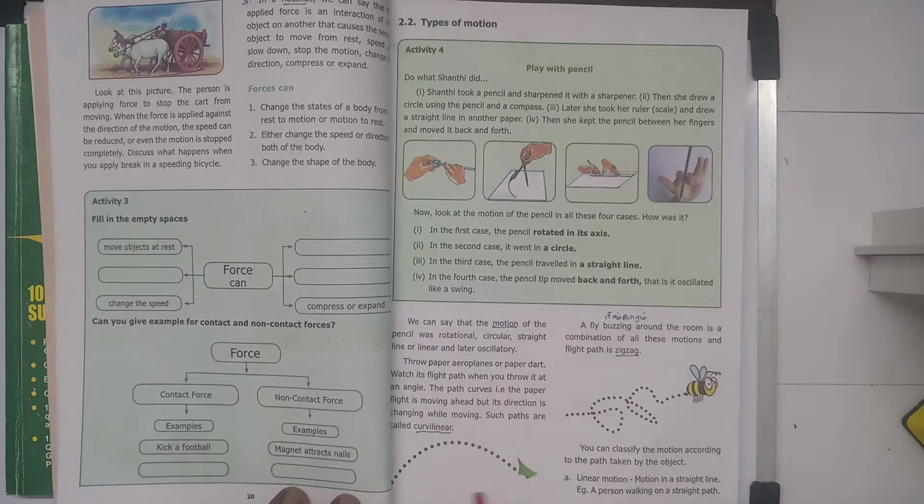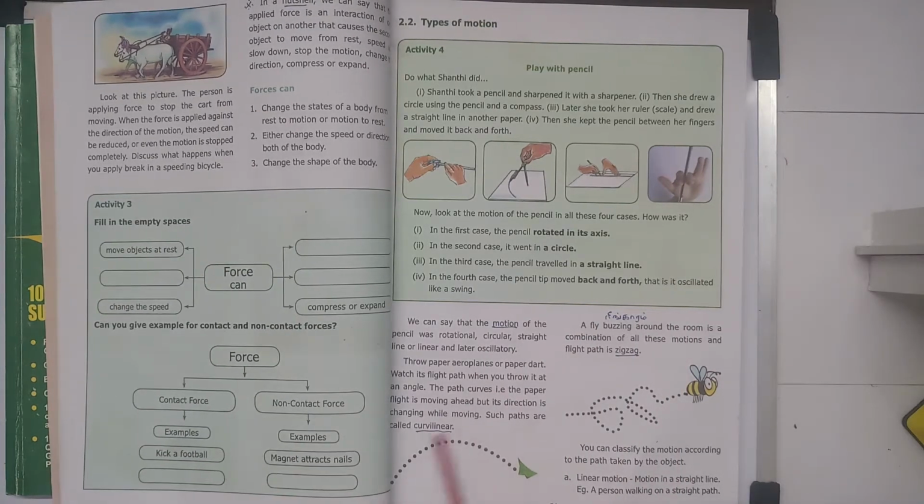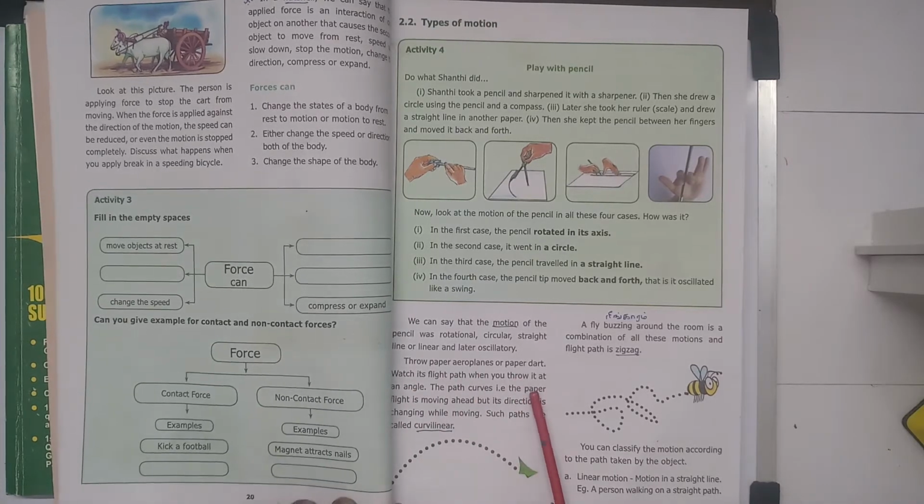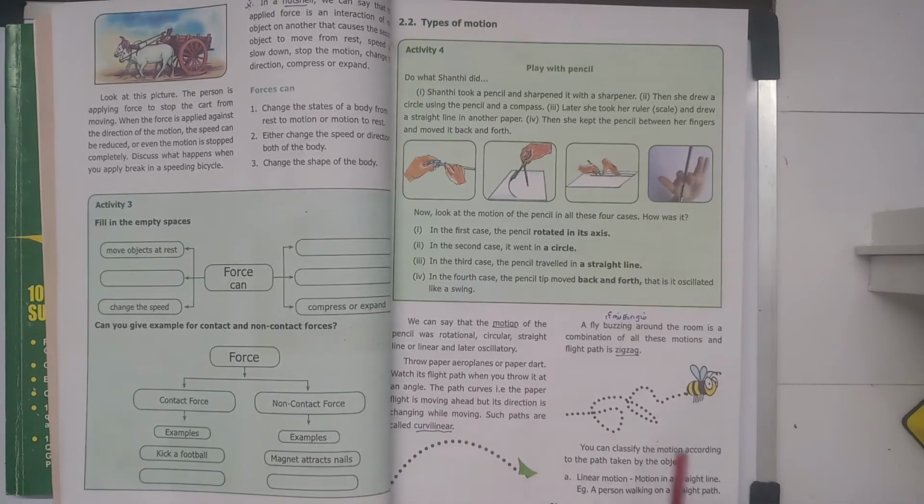Okay. Now another one, throw paper. We all do that in school. We make paper airplanes or paper darts and throw them in the class. So throw paper airplanes or paper darts. Watch its flight. How does it move?